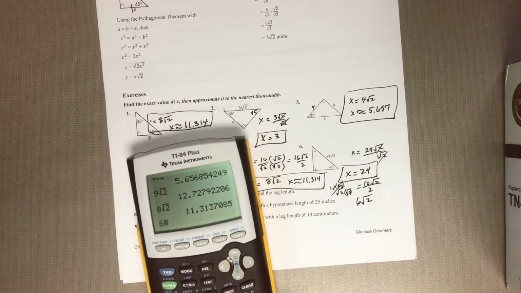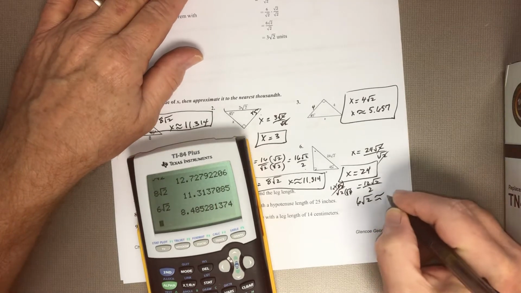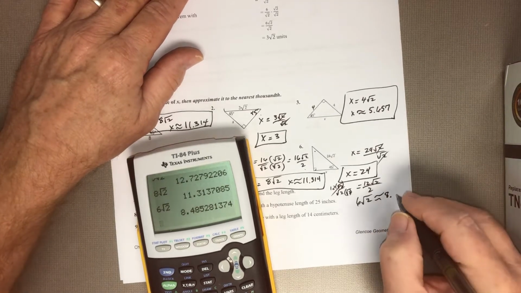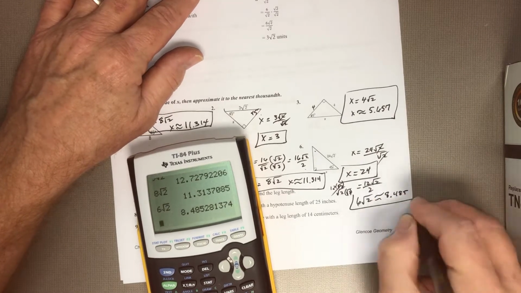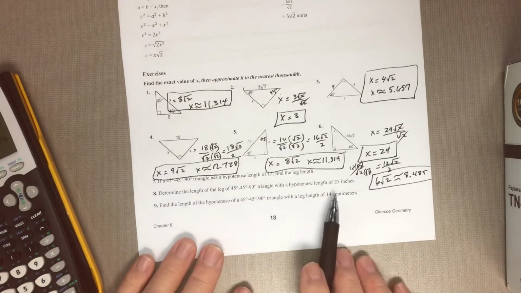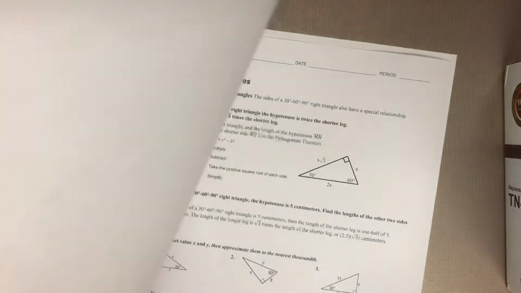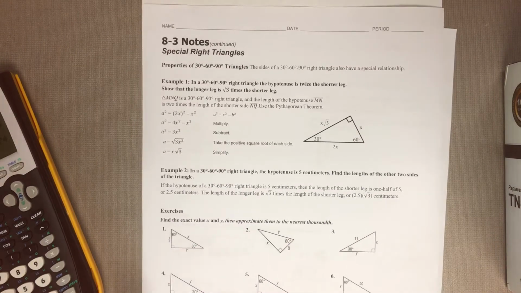So that's 6 times the square root of 2. All right, and 6 times the square root of 2 is approximately 8.485. So here are both answers for that leg length. Okay, all right, I think you get the picture of how to do the 45-45. I'm going to turn over and look at the other special right triangle, which is the 30-60 right triangle.